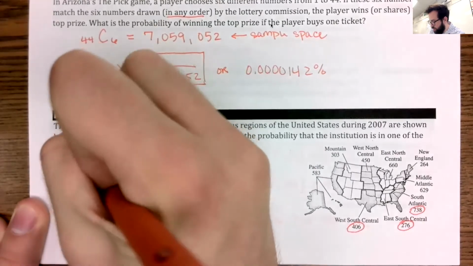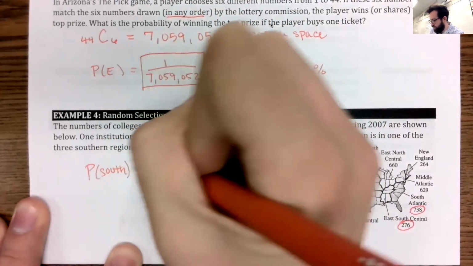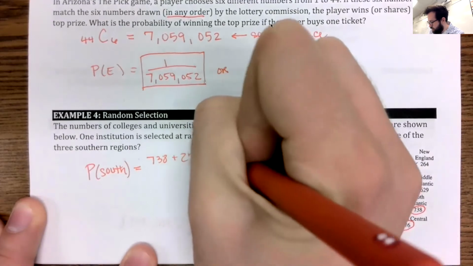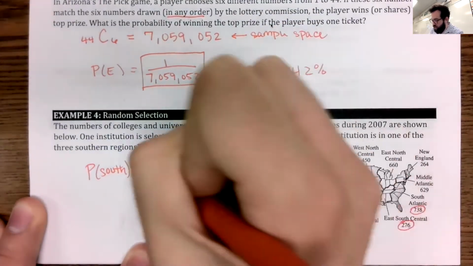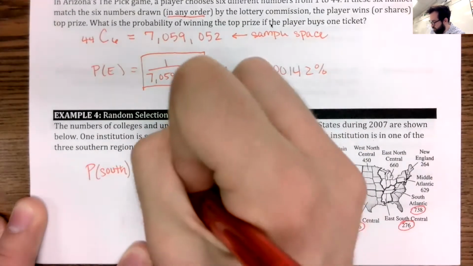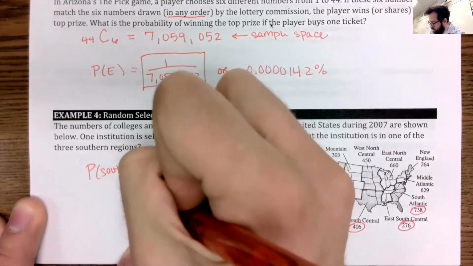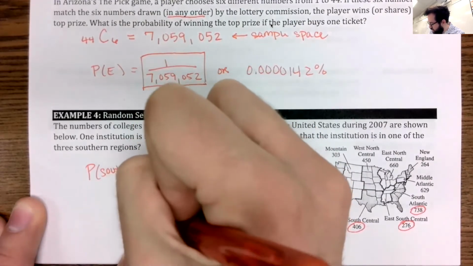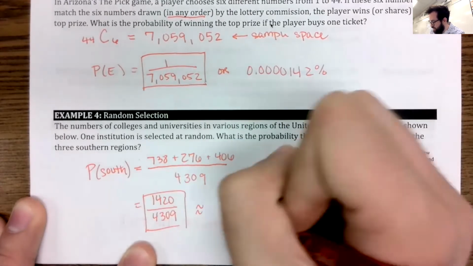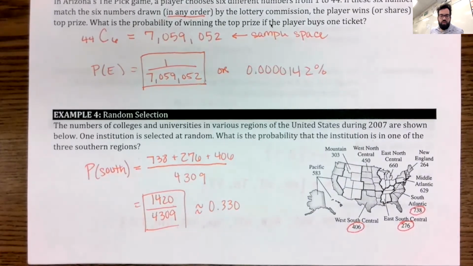So we're going to have the probability of picking an institution in the south is going to be 738 plus 276 plus 406 over the total. And if you add all these numbers together, you're going to get 4,309, which is 1,420 over 4,309. That's a valid answer. You could also make it a decimal, 0.330, which would also be 33%.